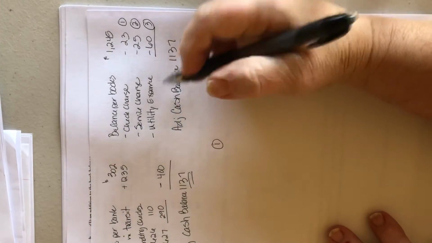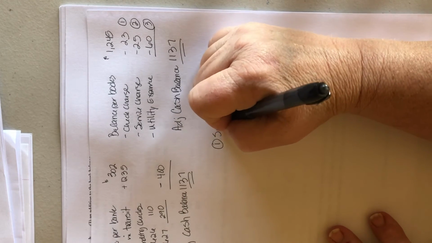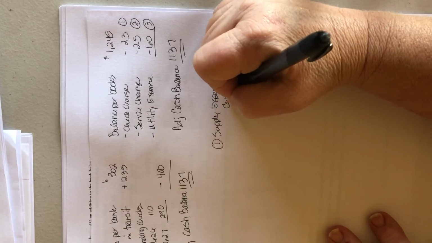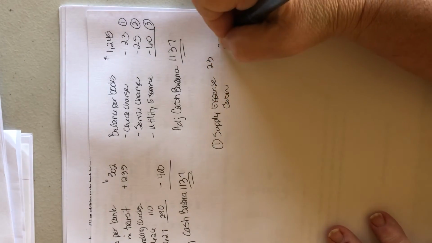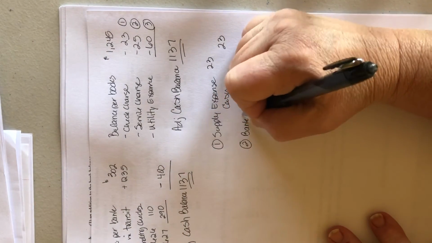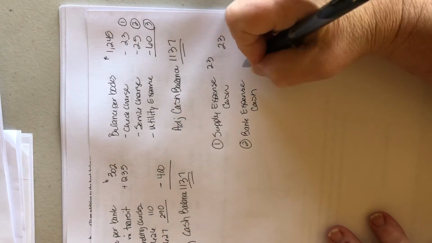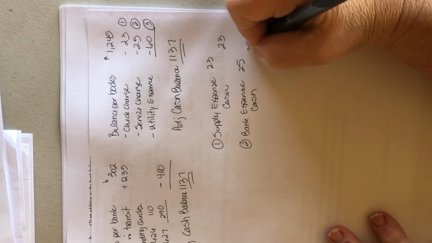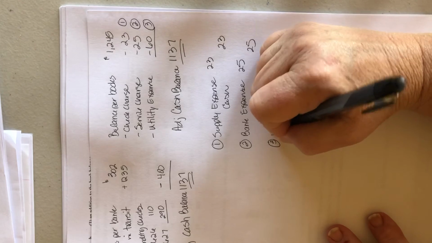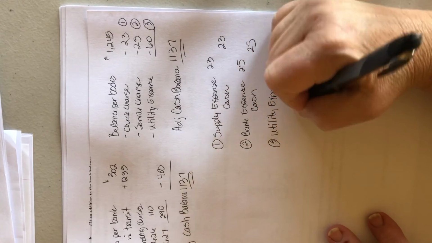The first one, since this was for checks, I would call this supply expense or office supply expense, something along those lines, and it's a credit to cash. Cash went out the door. This is a bank charge, so I would say bank expense or something like that, and cash went out the door, so credit to cash. And then since this original check was written for utilities, I'm going to debit utility expense and credit cash.